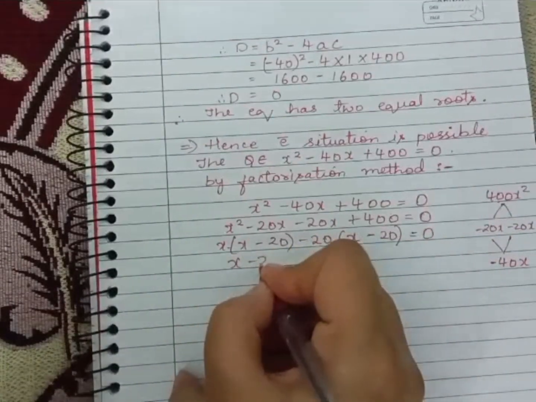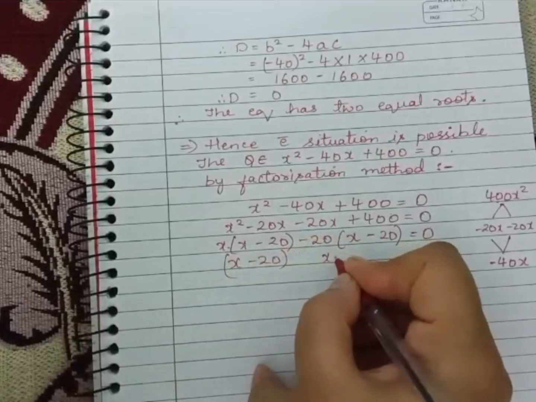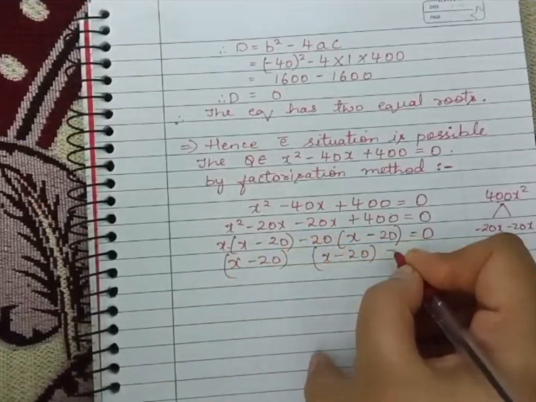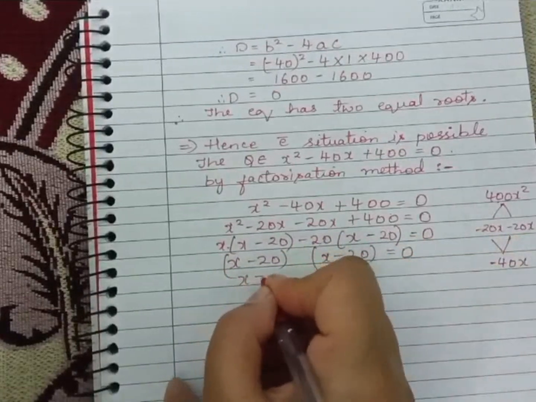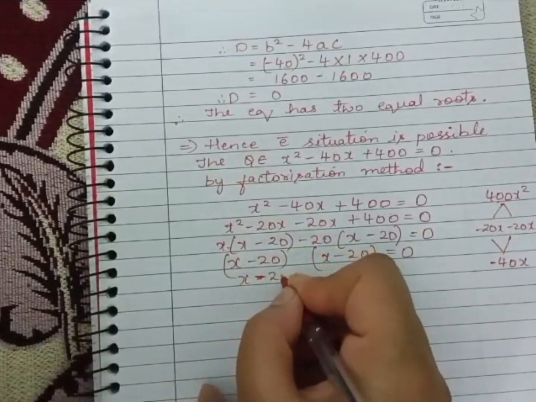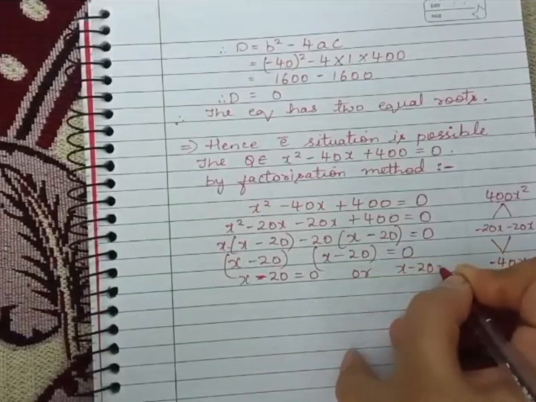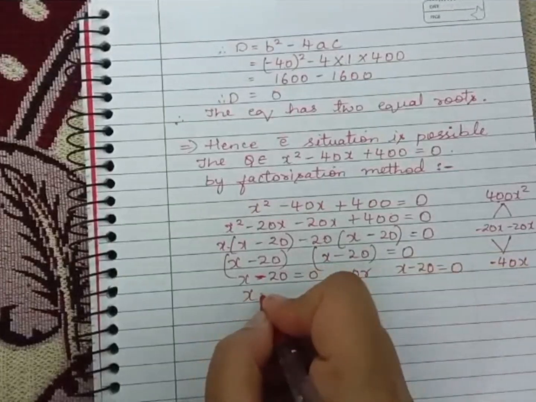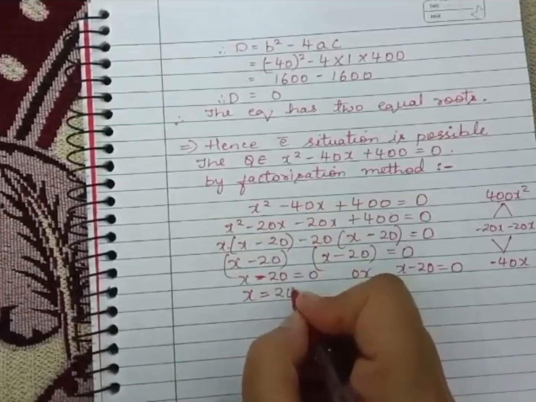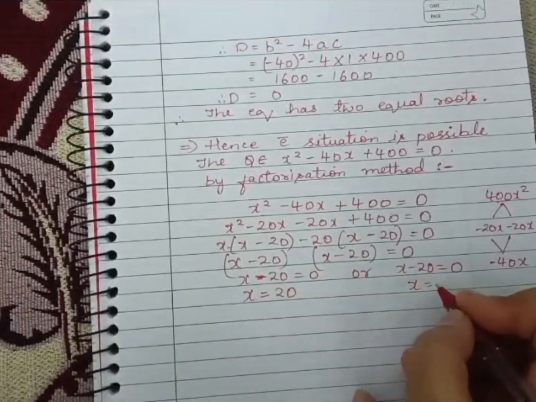Now x minus 20 is equal to 0, so x is equal to 20.